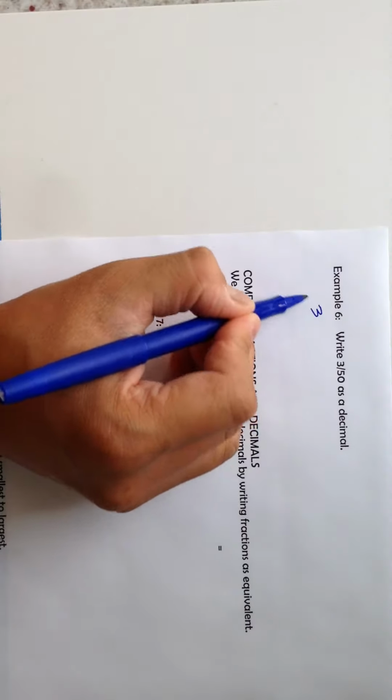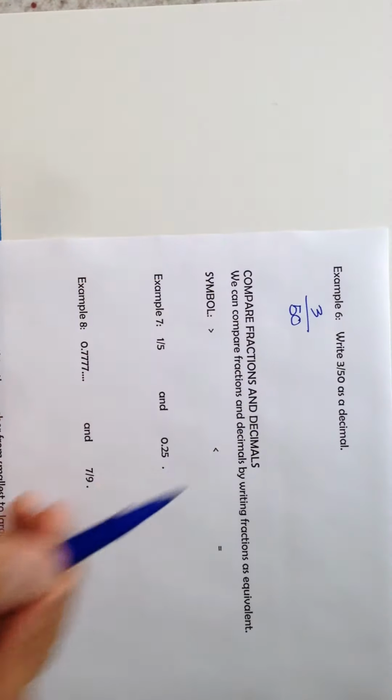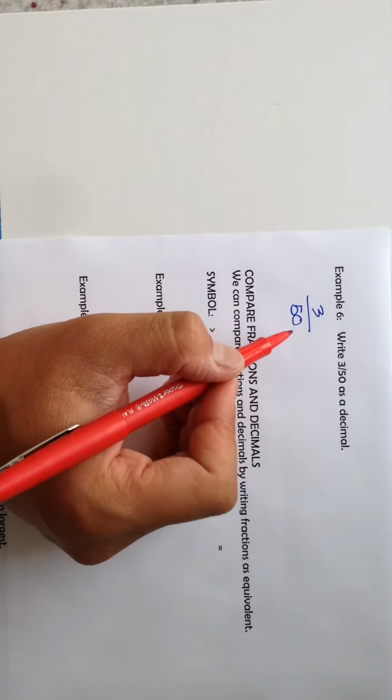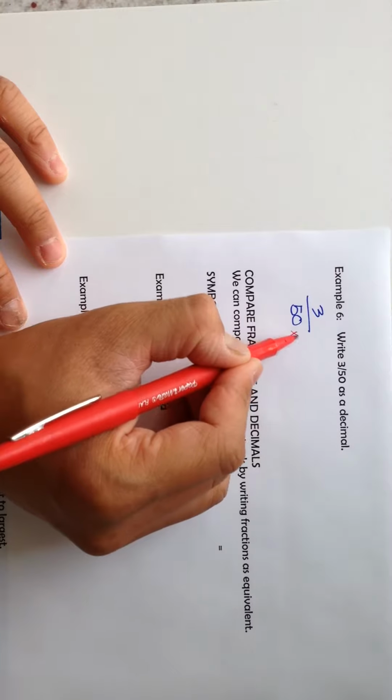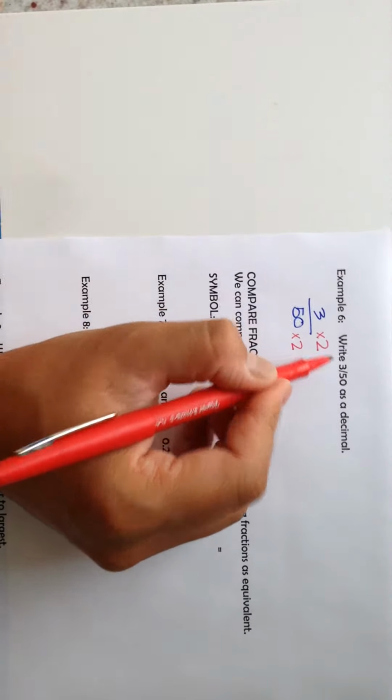In this problem, you can find the decimal version by turning 50 into a power of 10. So ask yourself, 50 times what would give you 100? And 50 times 2 gives you 100. So you multiply top and bottom by 2.